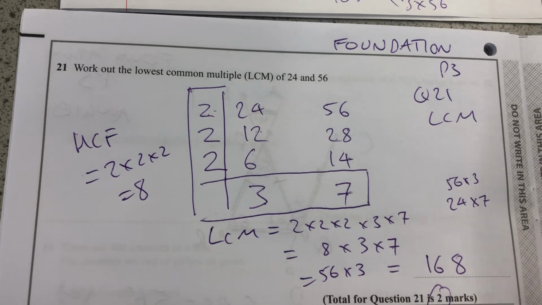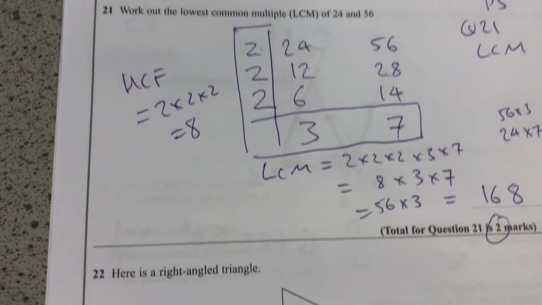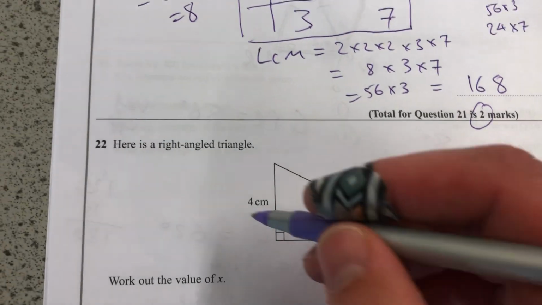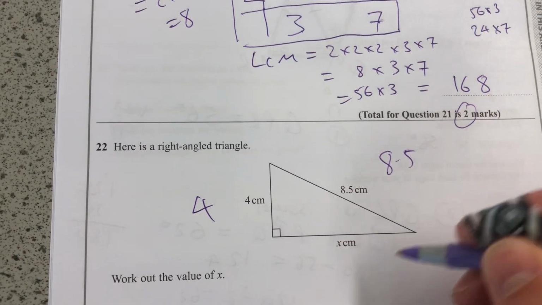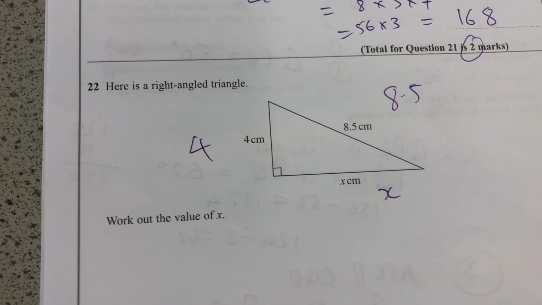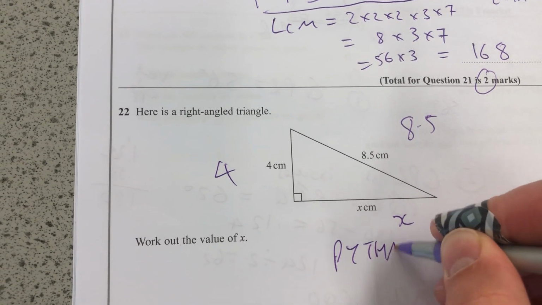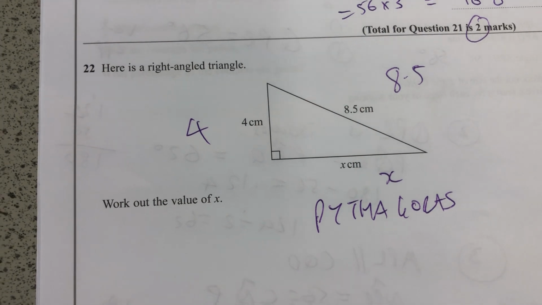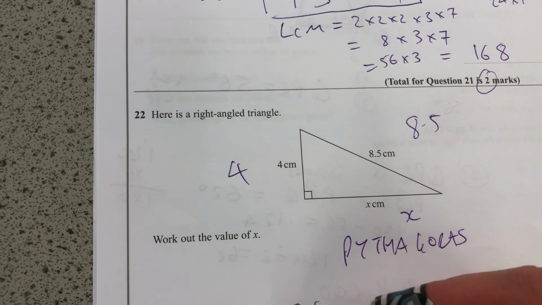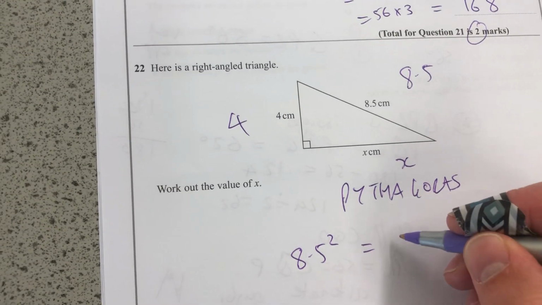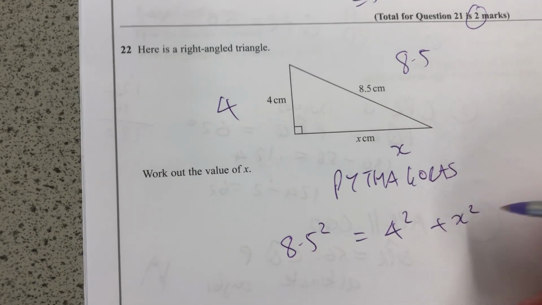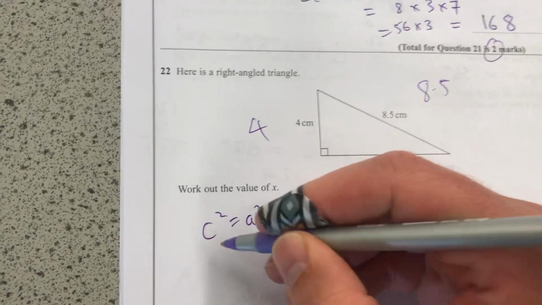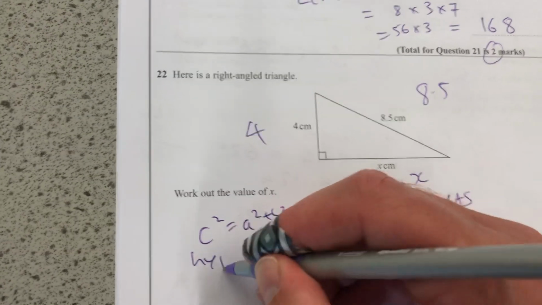Okay, that's 2 marks, around about 2 minutes, so we're doing okay. Question 22 here is a right angle triangle. We've got 4, we've got 8.5, and we've got x. I'm not going to solve it fully, I'm just going to set it up for you. It's Pythagoras. So if you need to look up Pythagoras, I've got several videos on Pythagoras. The hypotenuse, 8.5 squared is equal to the sum of the squares of the other two. Remember, c squared equals a squared plus b squared, where c is the hypotenuse.